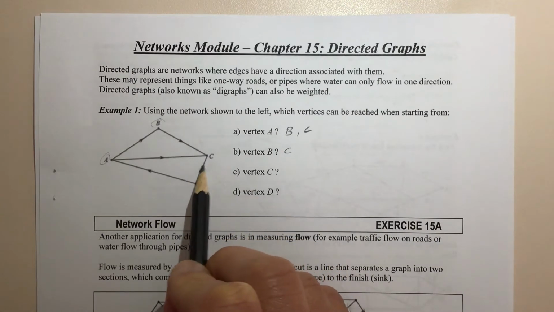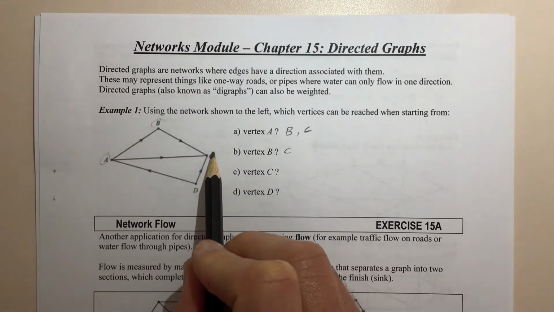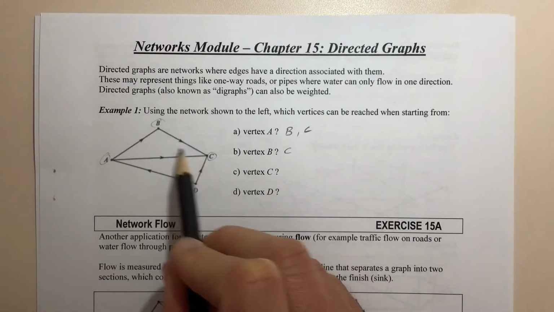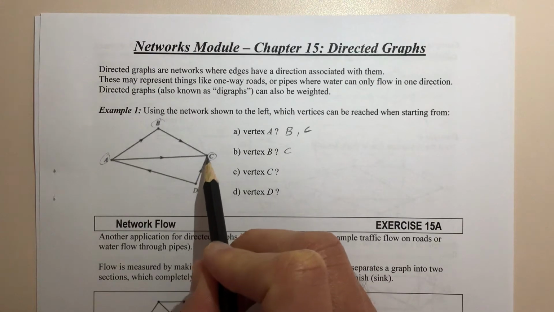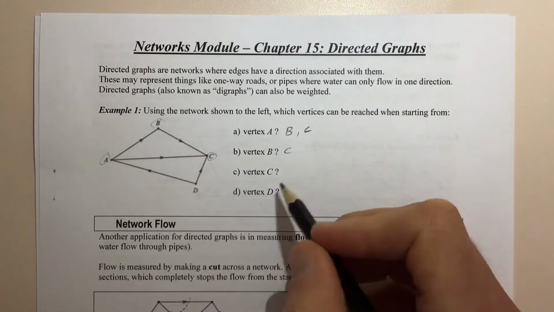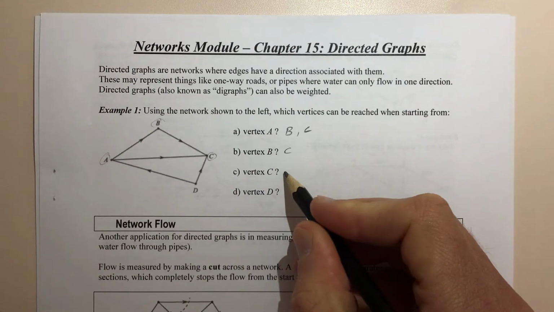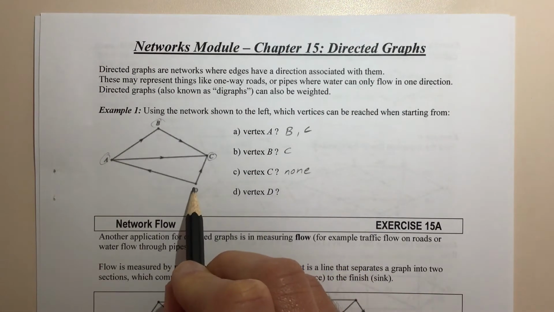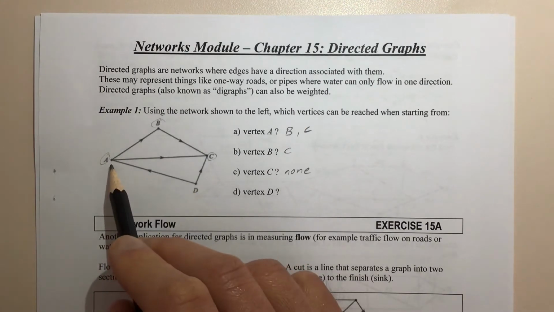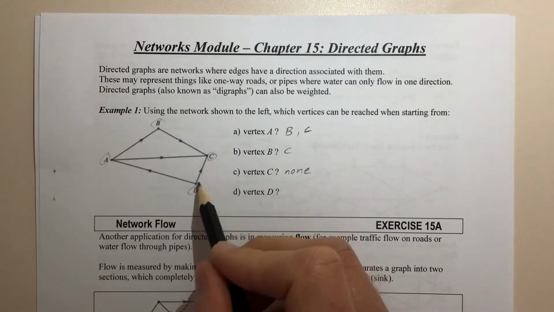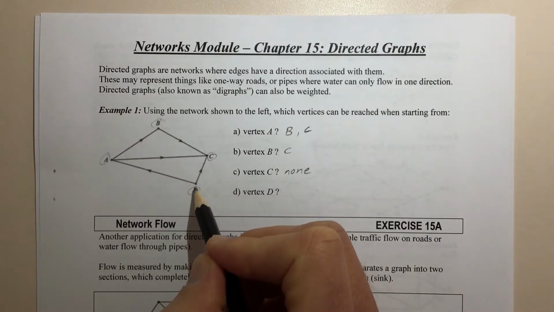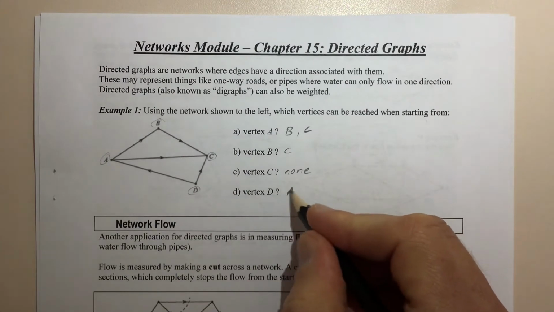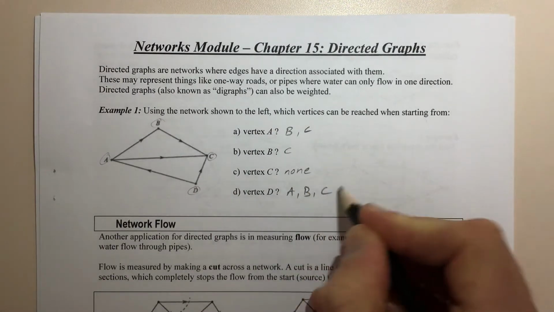If we started from vertex C, you can tell that all the arrows lead into vertex C. There's actually nothing leading out of vertex C. So if you were starting at vertex C in this network, you can't go anywhere. So vertex C would be, I guess, none of them. And if we started from vertex D, we'd be able to get directly to vertex A, directly to vertex C, and we could also get to B by going to A and then B. So for vertex D, we can reach A, B, and C.